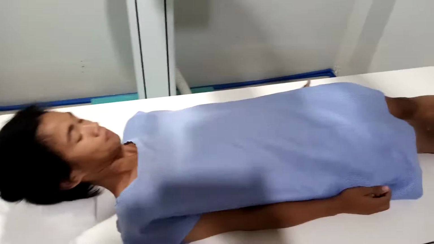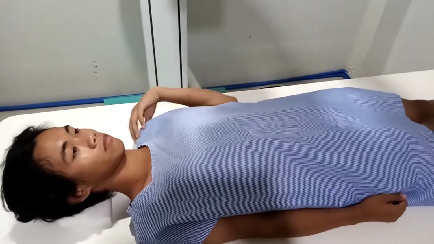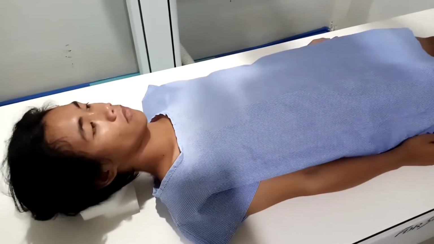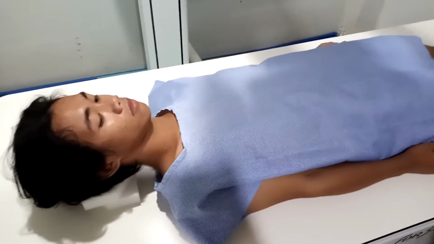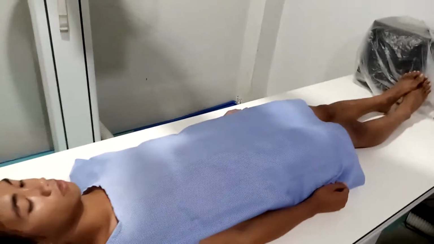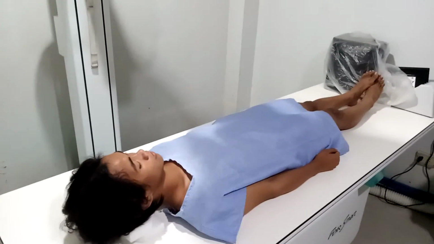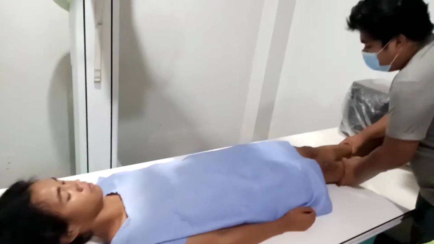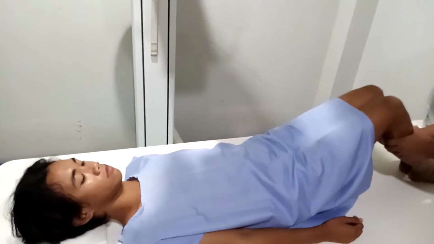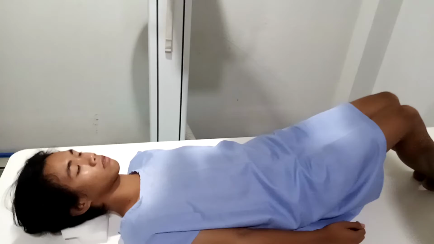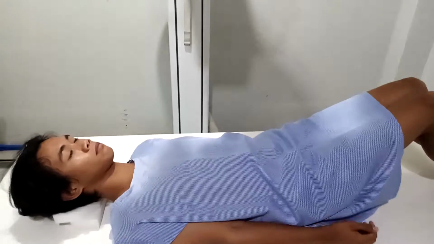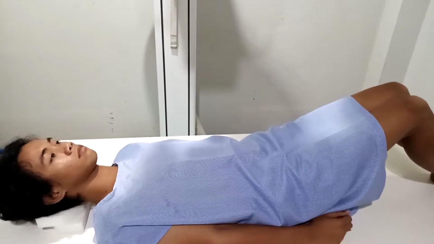Okay. Then part position is center the mid-sagittal plane to the grid. So may grid sa ilalim. Center. Then flex the hips and knees of the patient to place the back in firm contact with the table. The reason why we need to flex his hips and knees is to straighten his back. Then center the IR at the iliac crest at the level of the lumbar, L4.